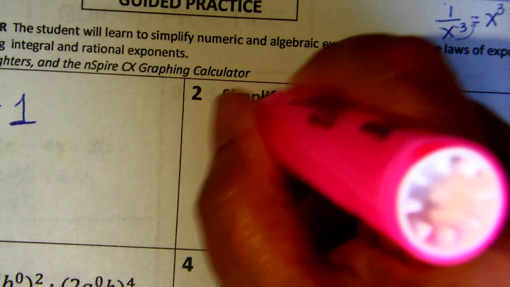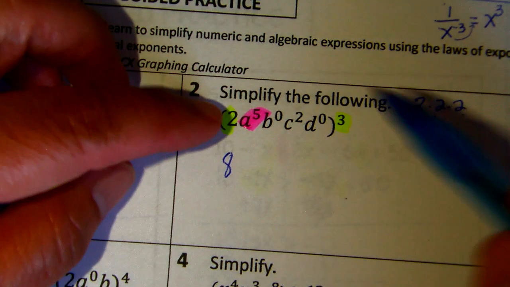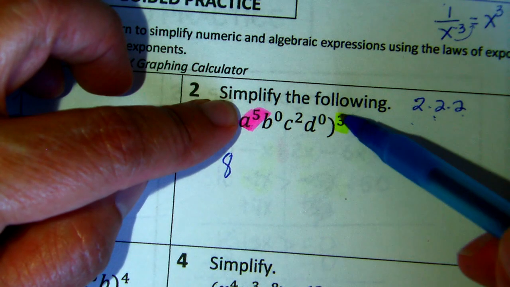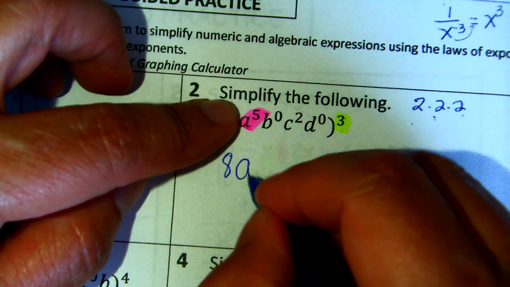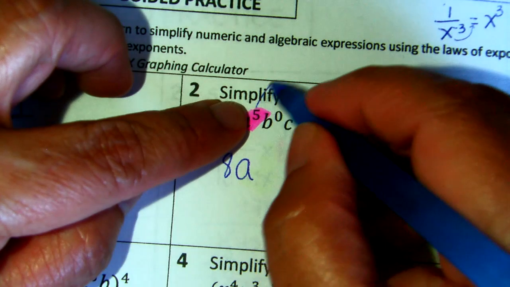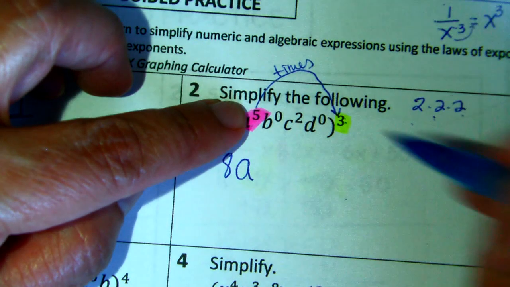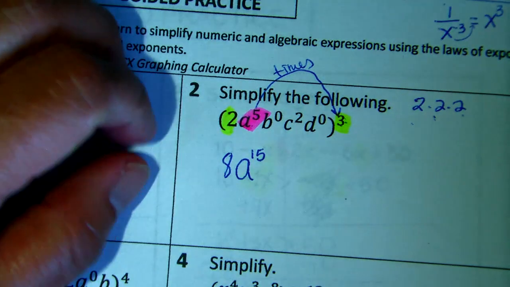Then, for the a to the power of 5, what did we do on the previous lesson? Power to a power. You have a to the power of 5 to the power of 3. What do you do with the exponents? Power to a power, you multiply the powers. So for the a, you're going to multiply 5 times 3. So 5 times 3 is 15.